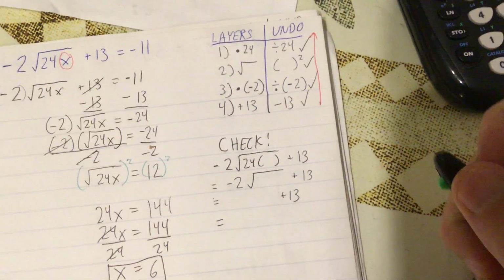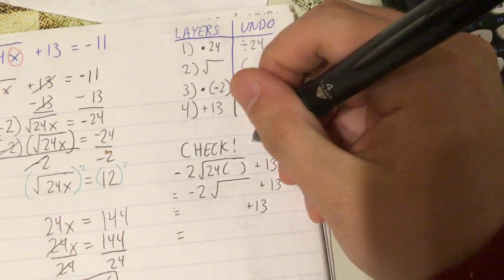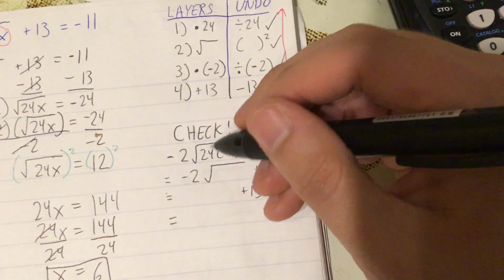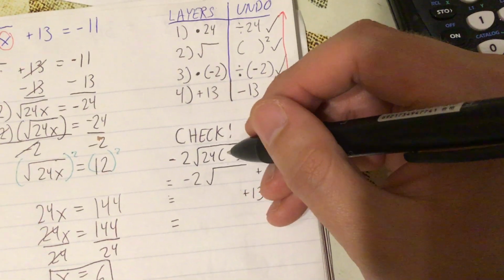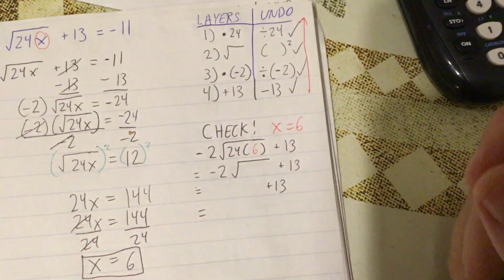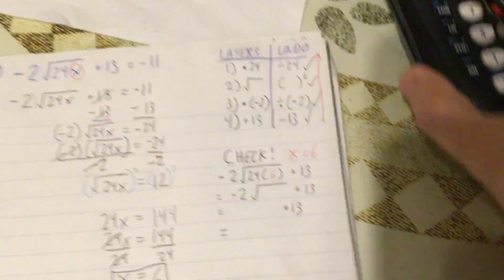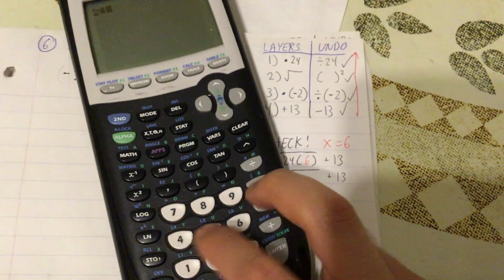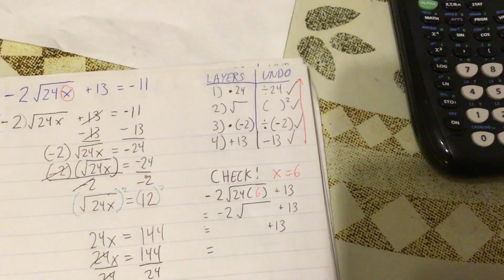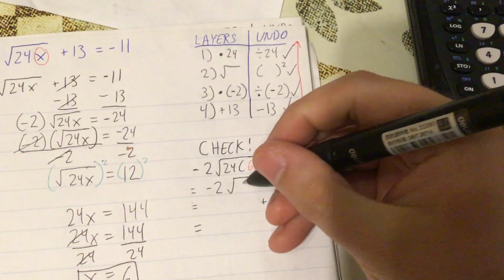But wait, I don't believe you. I'm going to check my work by plugging in x equals 6. So negative 2 times the quantity of the square root of 24 times x, in this case 6, plus 13. And I'm going to trust my judgment on this, that 24 times 6 is 144. Yep. So 24 times 6 is 144.